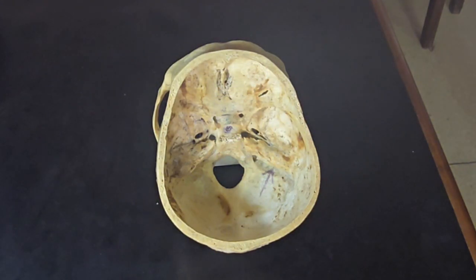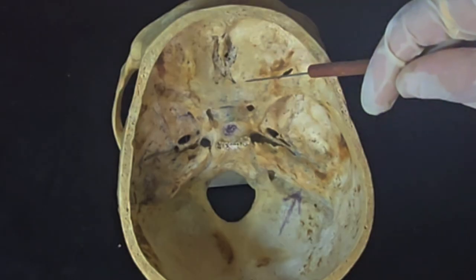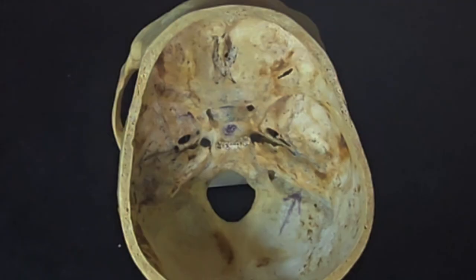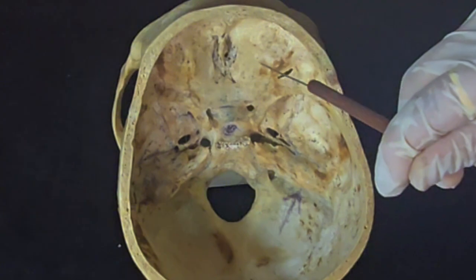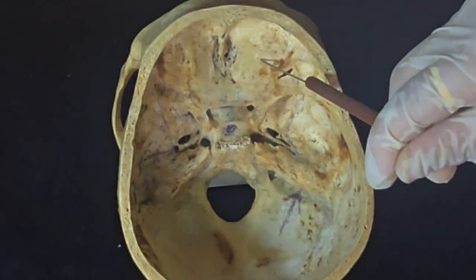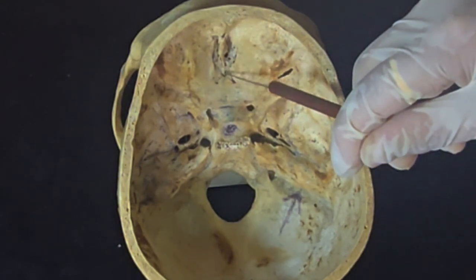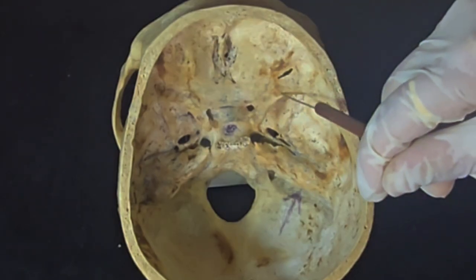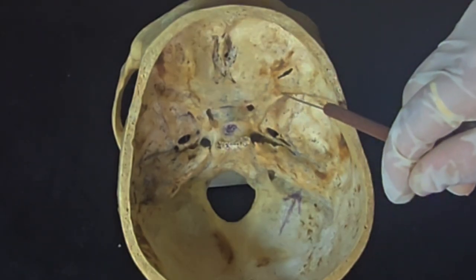Now let's talk about the anterior cranial fossa in detail. Anterior cranial fossa, it is the most superior of the three cranial fossae. It is formed by contribution from three bones, that is the orbital part of frontal bone, cribriform plate and crista galli of ethmoid bone, and the lesser wing of sphenoid bone.